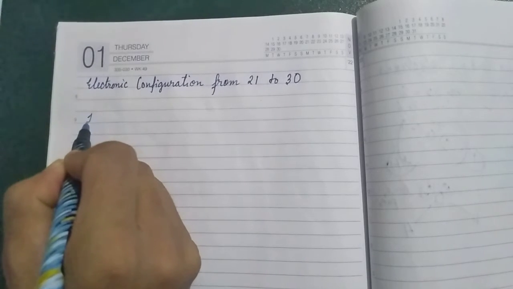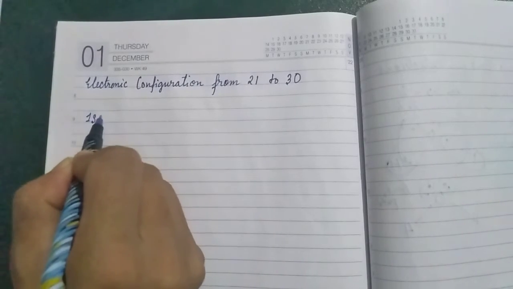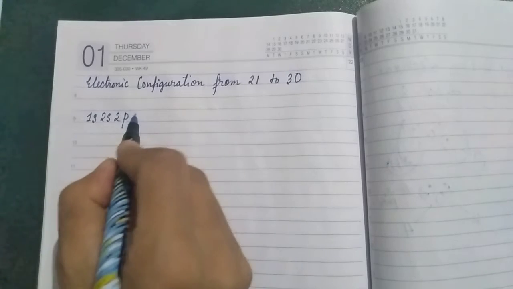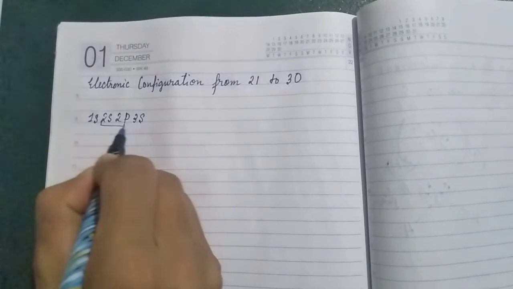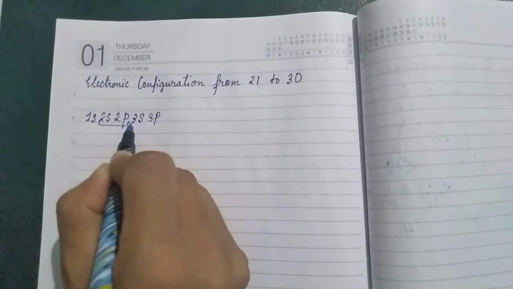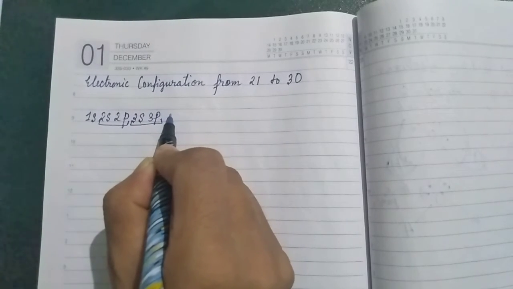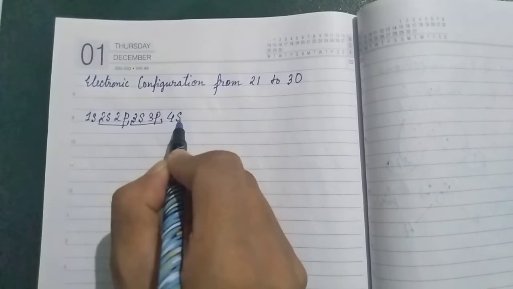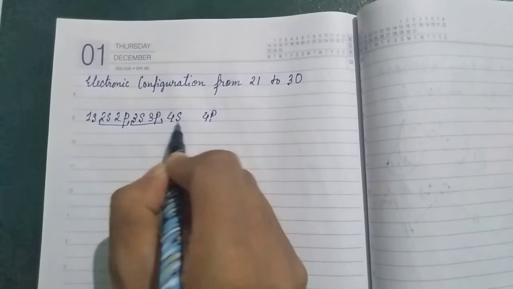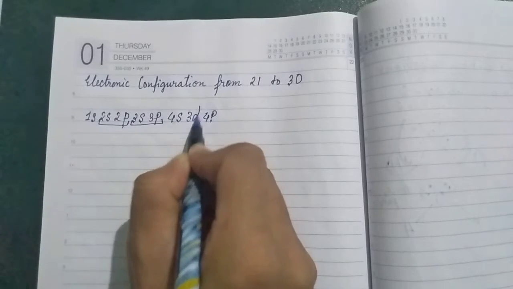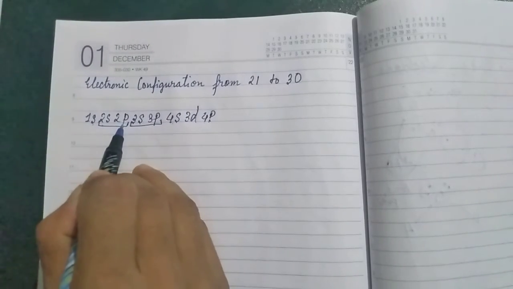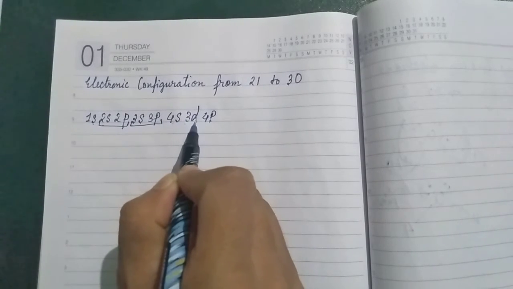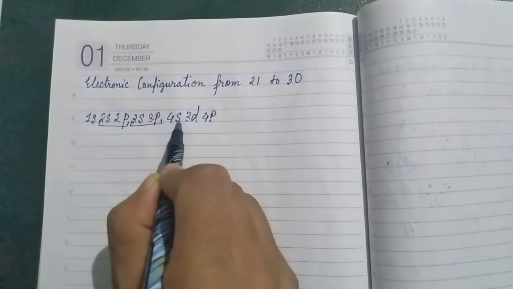That is 1s, then 2s, 2p, then comes 3s, 3p. Then we think it will have 4s, 4p, but now things will change a little bit. Let us write 4s, 4p, but keep some space in between, where 3d will come first, before 4p. So 4s, 3d, 4p.